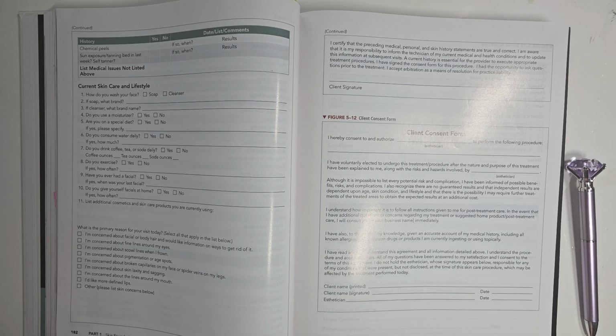I understand how important it is to follow all instructions given to me for post-treatment care. In the event that I have additional questions or concerns regarding my treatment or suggested home products, post-treatment care, I will consult, and then you're supposed to put your business name in there immediately.